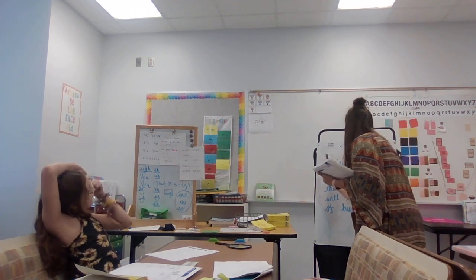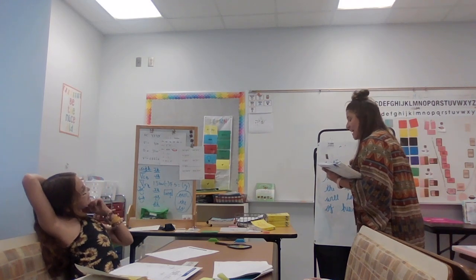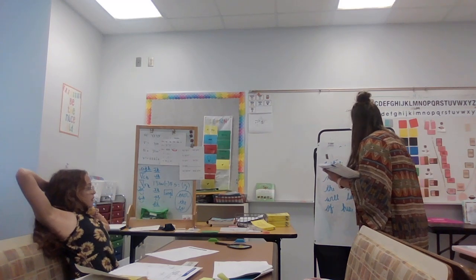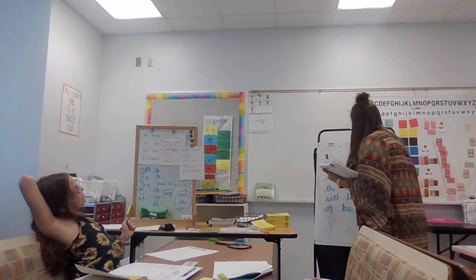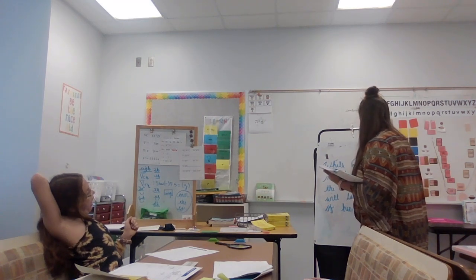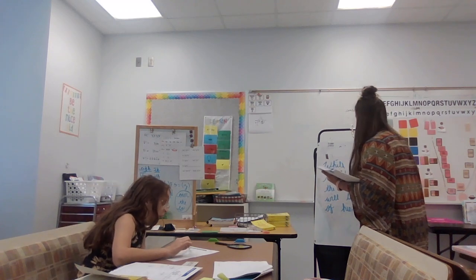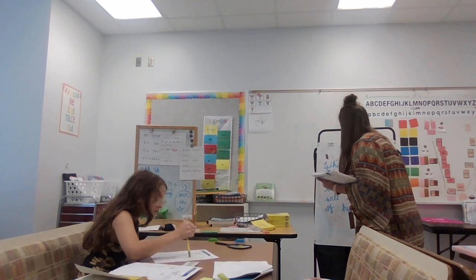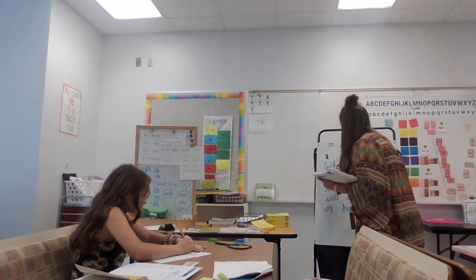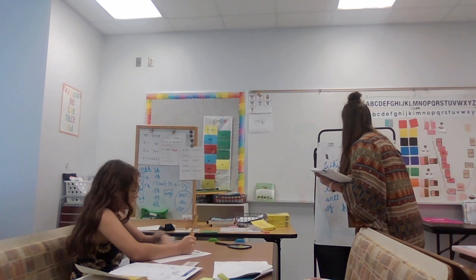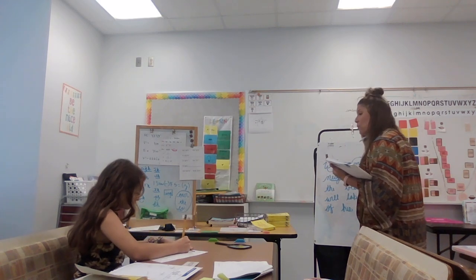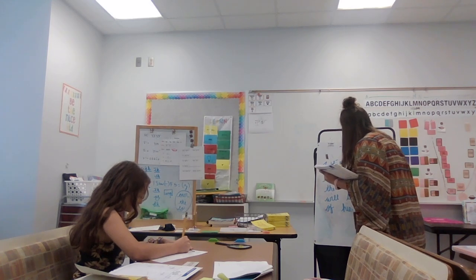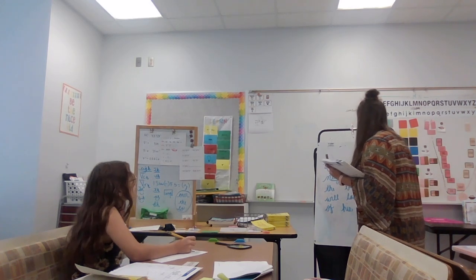I'm going to underline quadrigraph E-I-G-H because it is a quadrigraph. I'm going to cross out the G and the H. I'm going to arc combination O-R. Okay, now I'm going to label my vowels. I'm labeling quadrigraph E-I-G-H as one vowel. It makes one vowel sound. And then I'm labeling B as a consonant and combination O-R as a vowel.